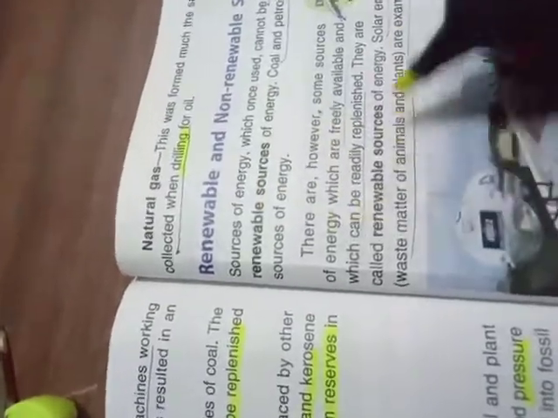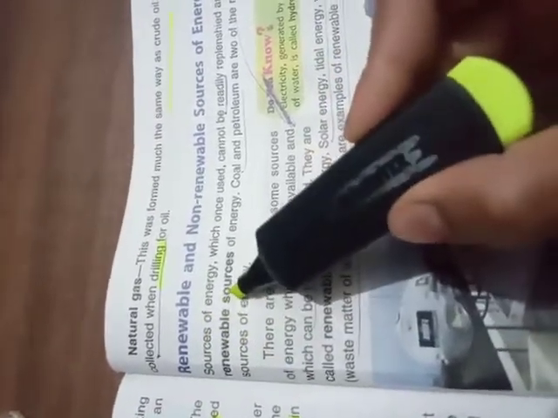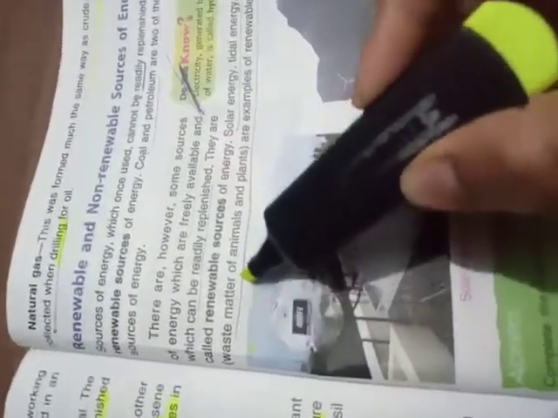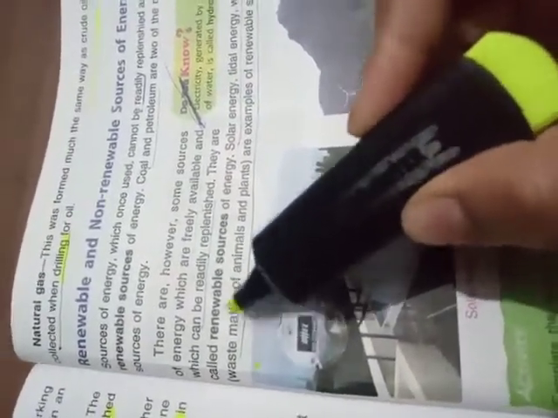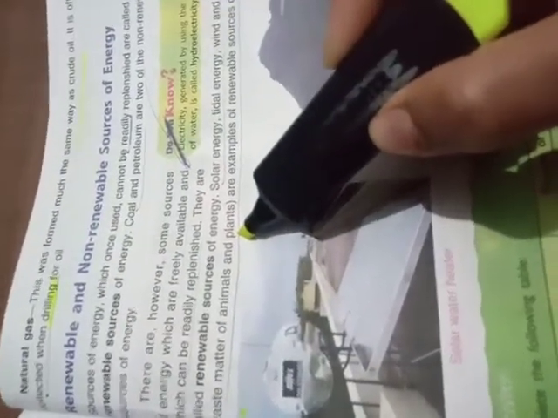So just see, let me read this one. Renewable sources means readily replenished. You can see here solar energy, tidal energy, wind energy, biomass. Biomass is a waste material of animal and plant. Bio means organism, mass means the product.